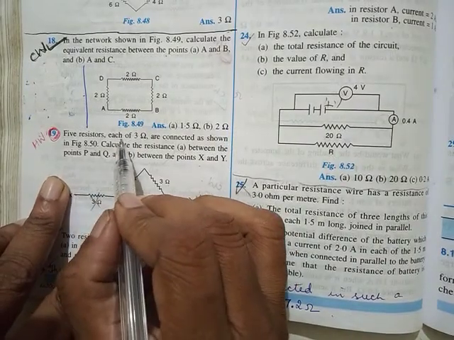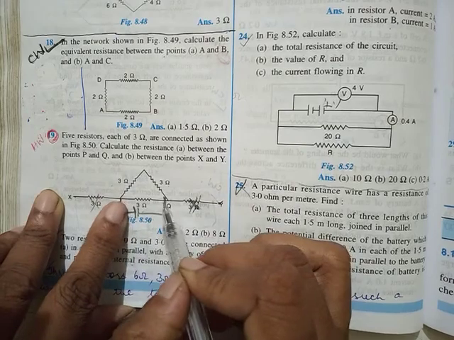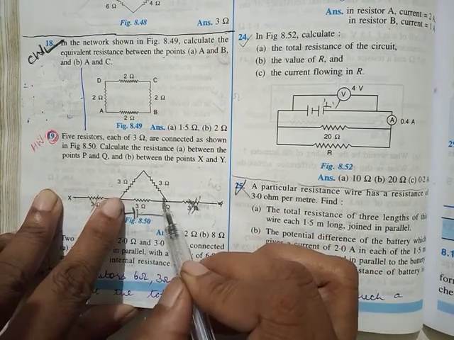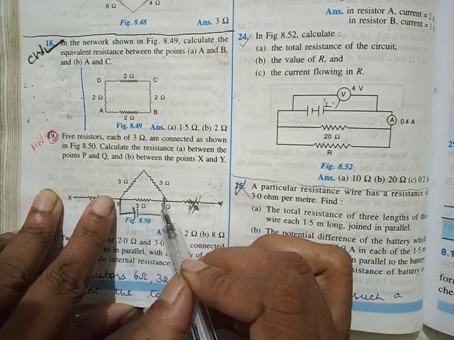Now this one we will be doing as homework. Five resistors each of 3 ohm are connected as shown. Calculate the resistance between P and Q. So you have to find the resistance between P and Q and then between X and Y. Now when you are finding resistance between P and Q, what will you consider? You will consider that there is a battery here.